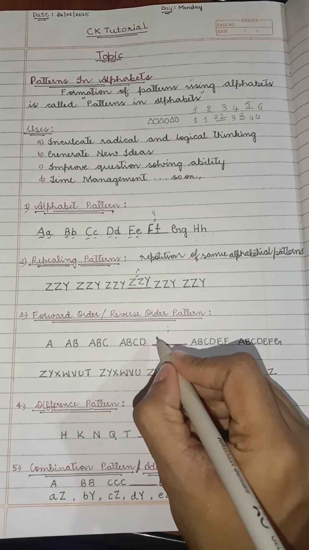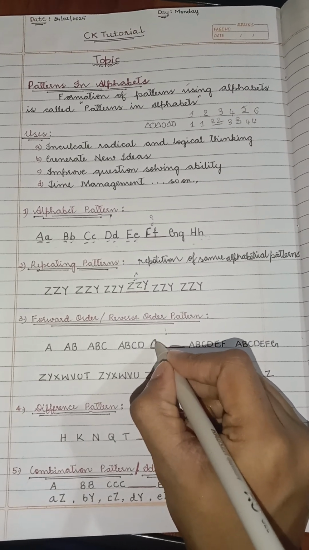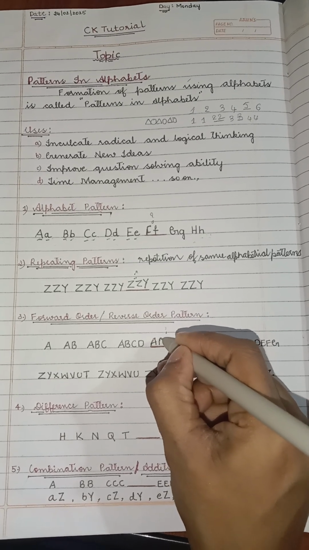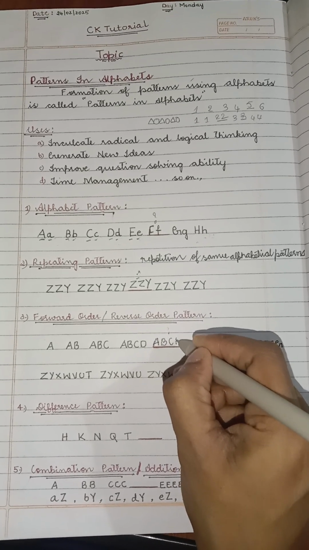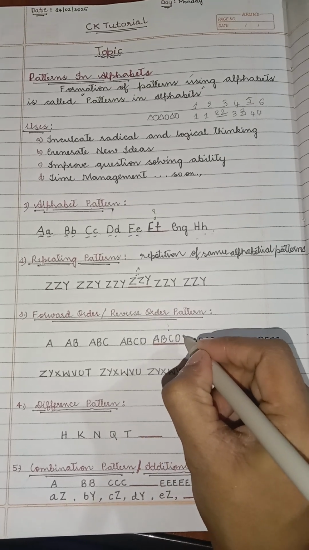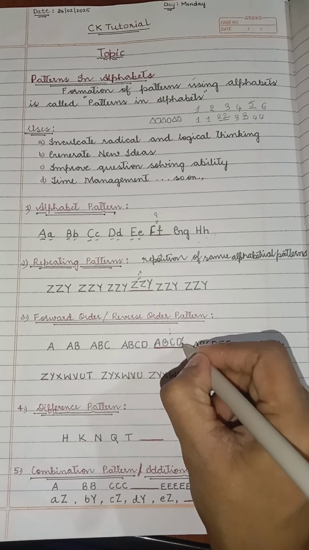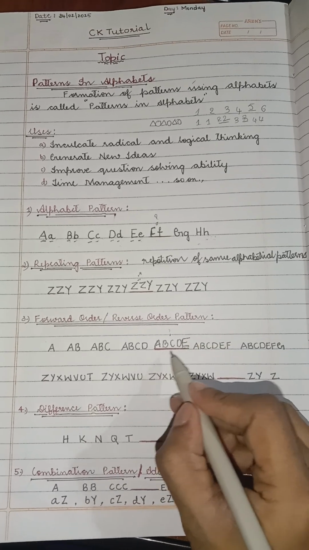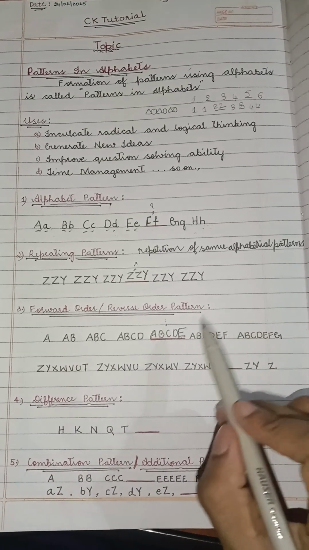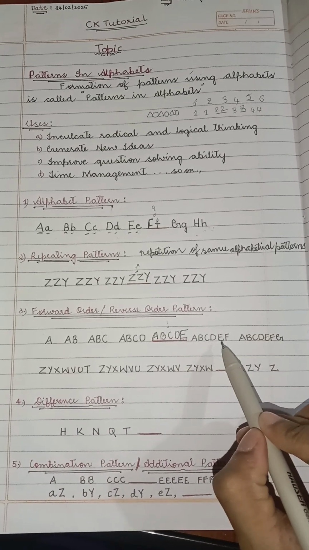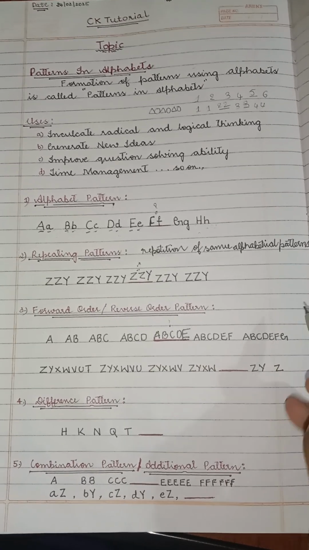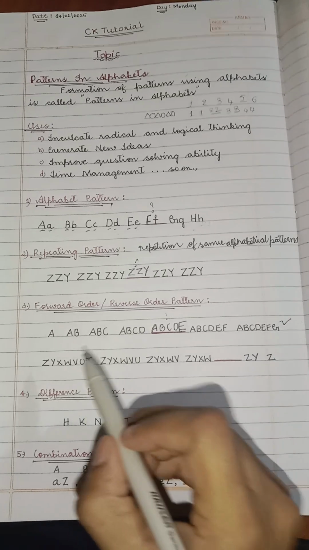So the answer will be A, B, C, D, A, B, C, D, and the forward order alphabet is E. A, B, C, D, E. So this is the completion of forward order pattern A, B, C, D, E. So the forward letter of E will be F and the forward letter of F will be G. So this is called forward order pattern.